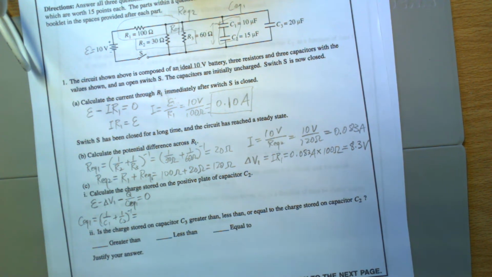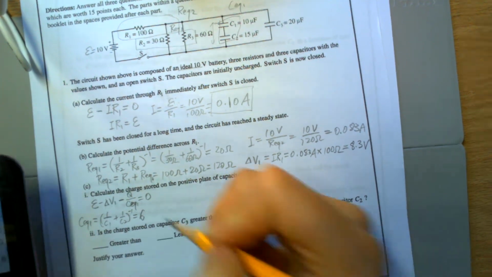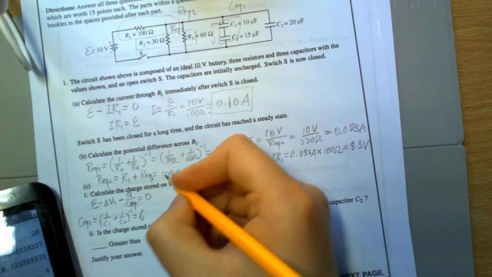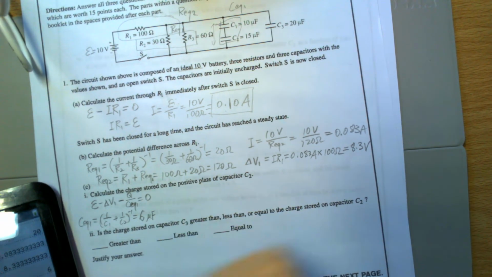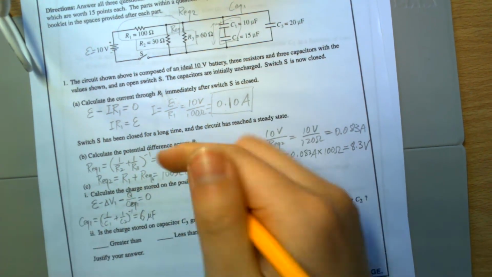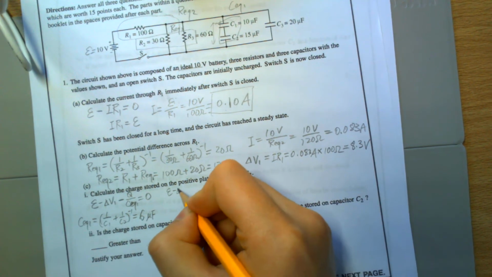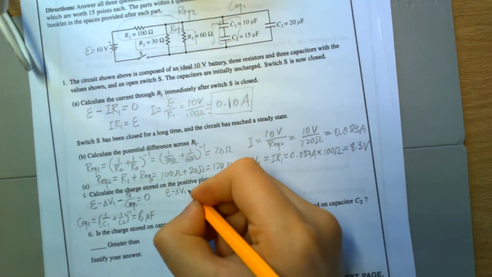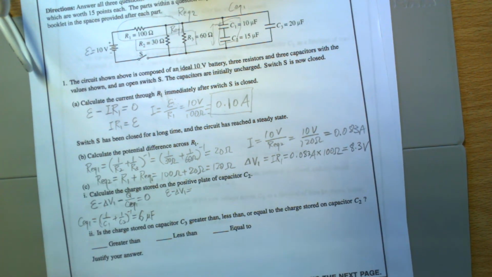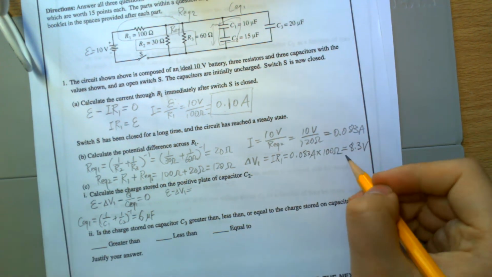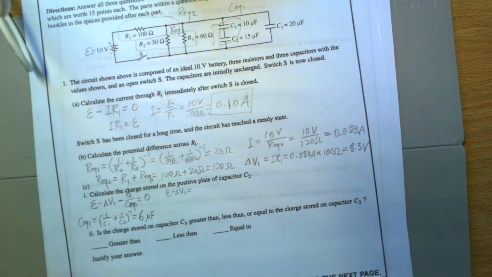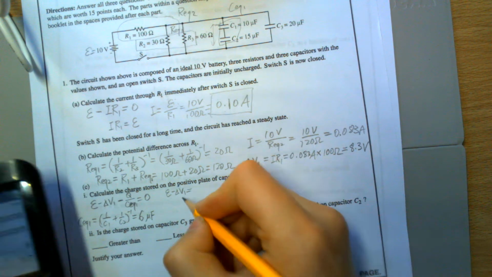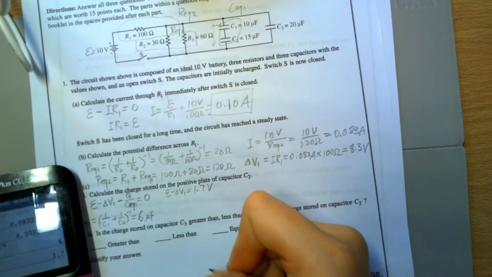It should be 6 microfarads. And EMF minus delta V1 is 10 minus 8.3, which is 1.7 volts.